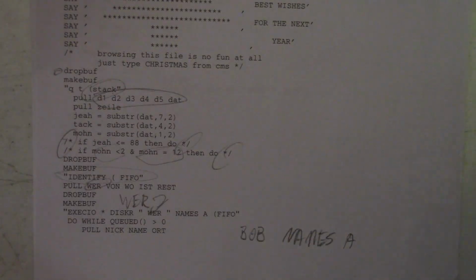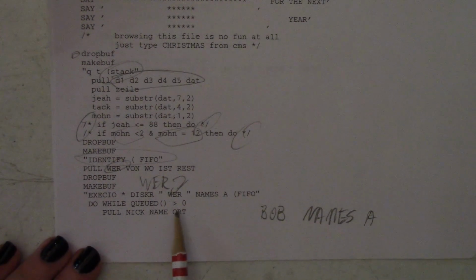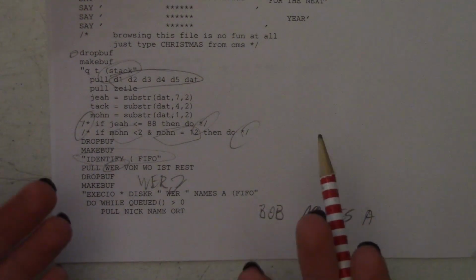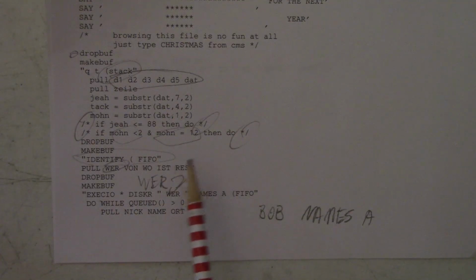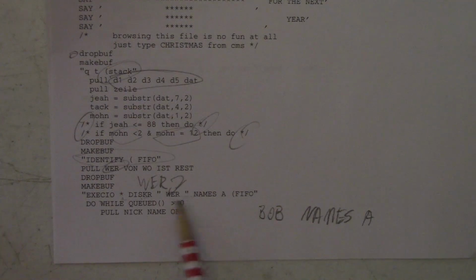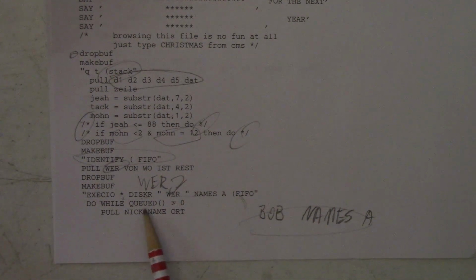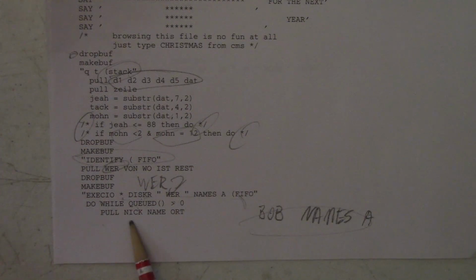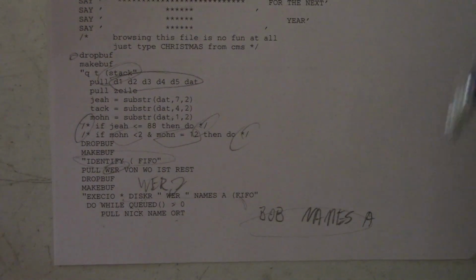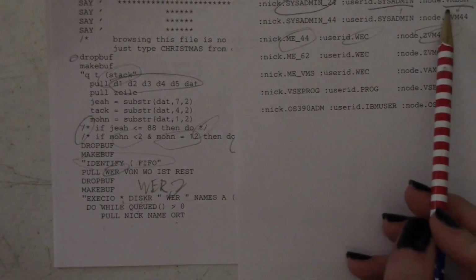and then it's at this node. So what we're doing is we're going through here, and we're going to loop through this file. So we're going to exec IO, so execute an IO operation of some kind, perform a disk read of Bob names, and then stick it into a FIFO. And then while there's still things in the queue, we can pull nick, name, and then ort, which is the node. Because what's it doing? It's pulling nick, name, and node.